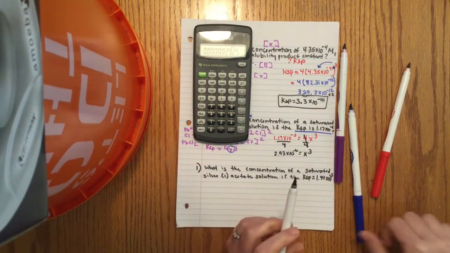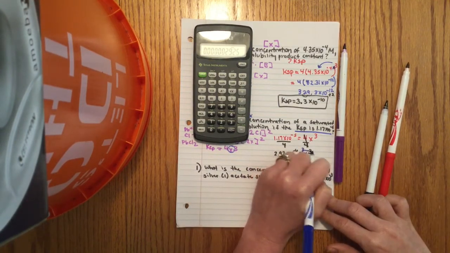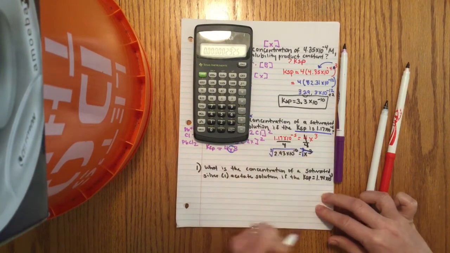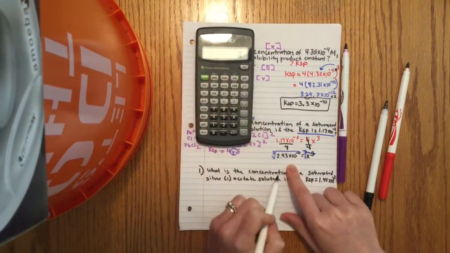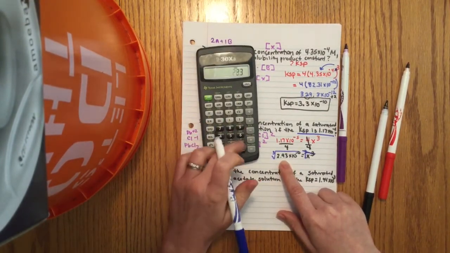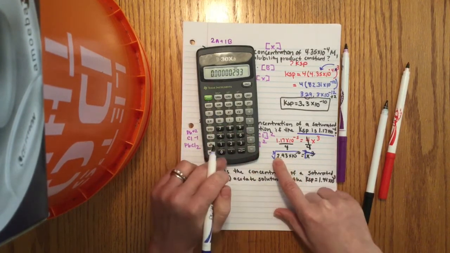And now in order to get x by itself, I'm going to have to take the cube root of both sides. So I take the cube root of this side so they cancel, and I take the cube root of this side. Okay, so in order to take the cube root, there's a couple of ways that I can do this. I can either type in, if you know how to type this into your calculator, 2.93 times 10 to the negative 6, and I can take the cube root of that.